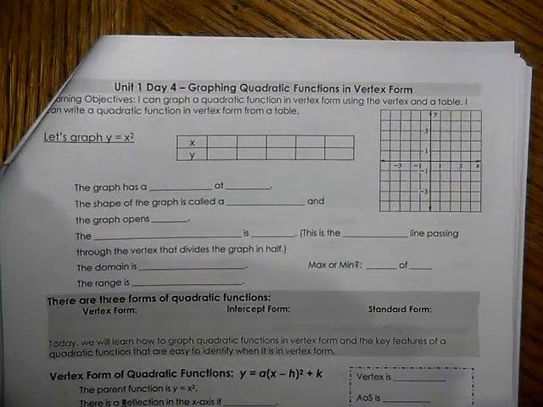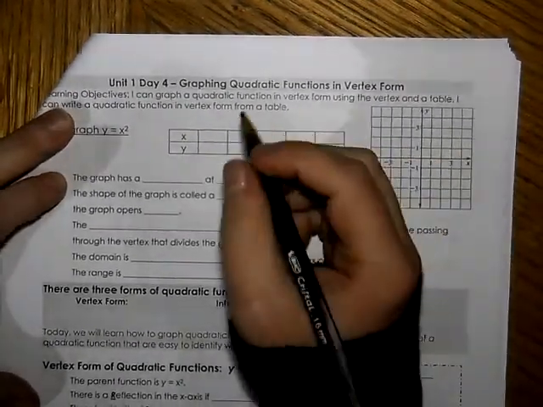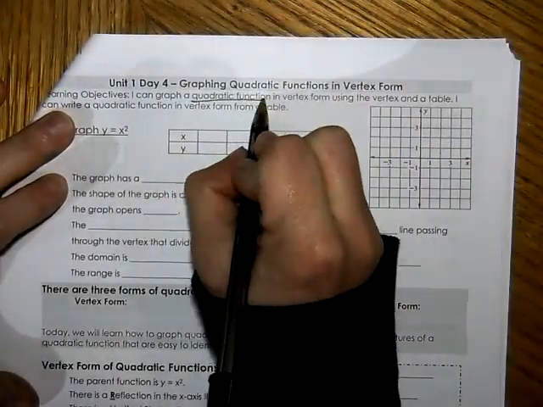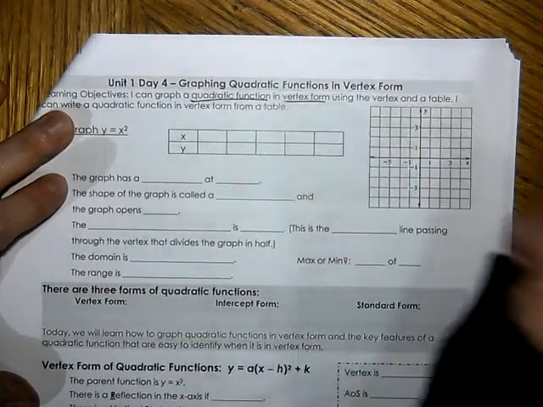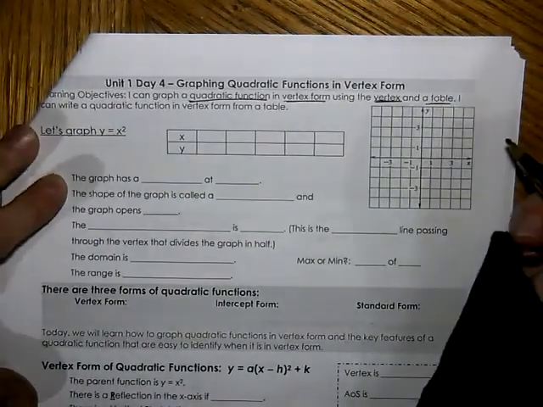Hi everyone, for today's lesson we are going to learn about graphing quadratic functions in vertex form. To get started, we're going to learn about the parent function of our quadratic. Our learning objective for today is for you to be able to say, I can graph a quadratic function in vertex form using the vertex and a table.